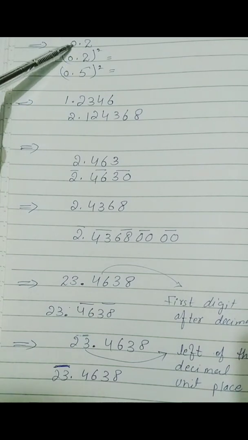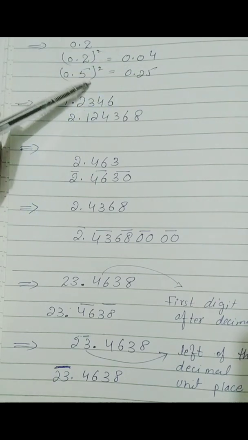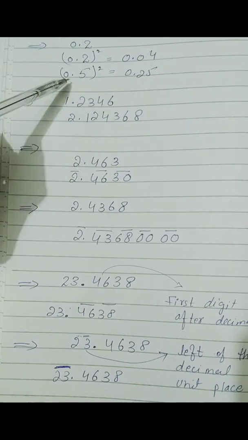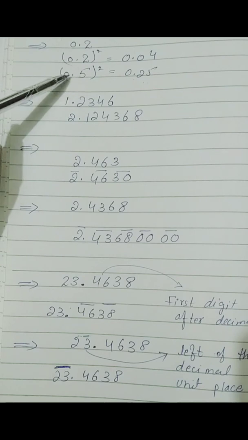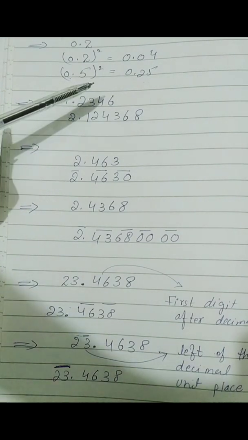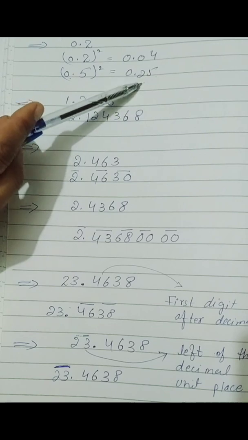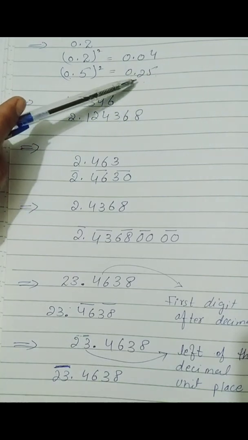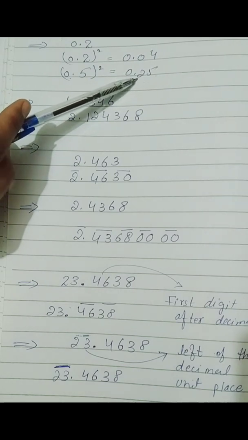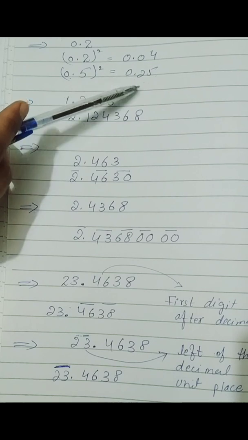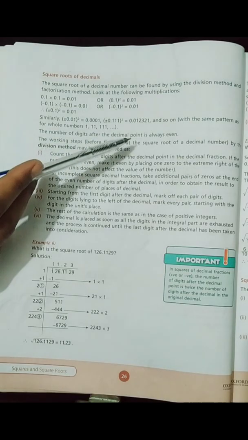Similarly, we have a decimal value which is 0.2. 0.2 square is equal to 0.04 and 0.5 square is equal to 0.25, and this square can be found by the multiplication of 0.5 with 0.5. It means that if we have a value 0.25, we get the square root of 0.25 by division method or by factorization method, by removing the point and converting it into a fraction.